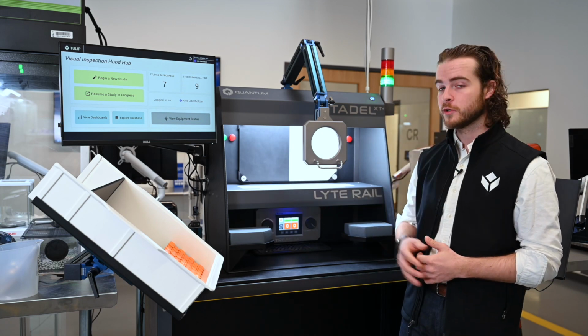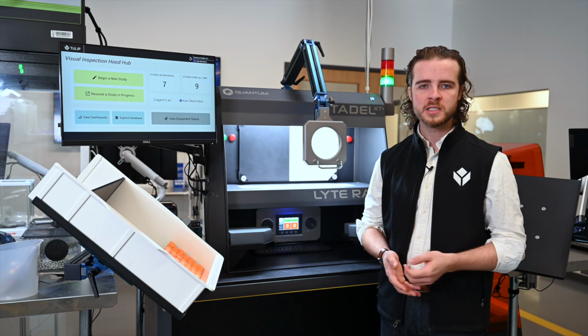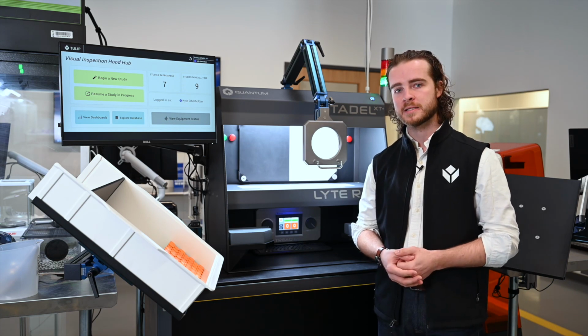Now, these kinds of hoods are normally used to inspect things such as IV vials and syringes for defects such as scratched glass or floating particulates. Normally, this inspection is done by hand. The user has to inspect a specimen, either write down a defect or place it in a defect bin, and then later go on for categorization at the end of the day.